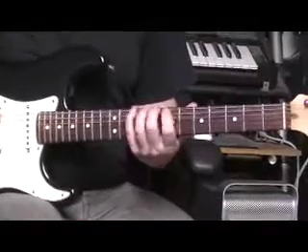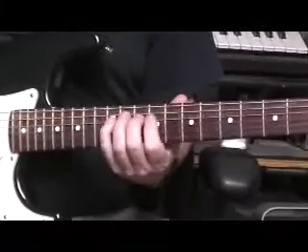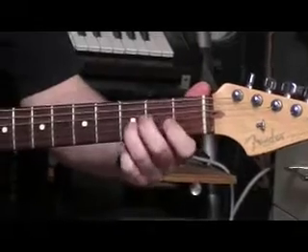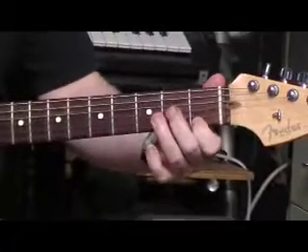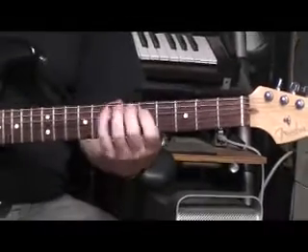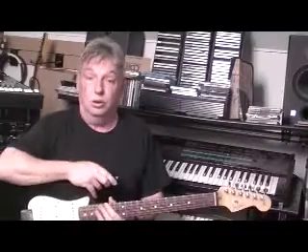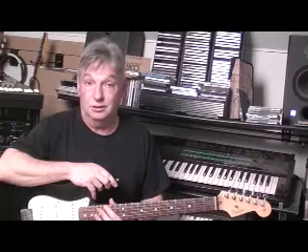Each note that you start on in the key of C is going to give you a different scale. So you end up with 7 scales and 7 chords entirely within the key.